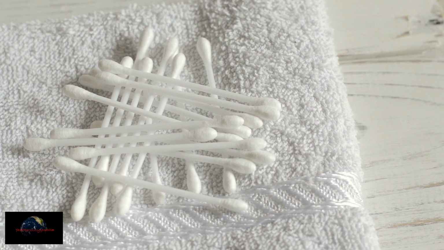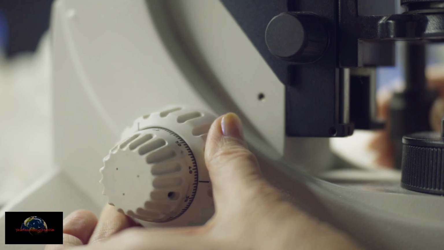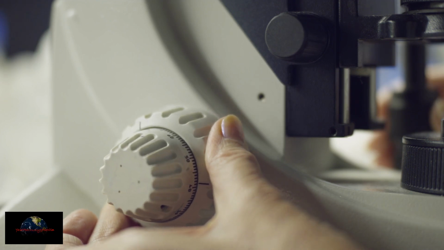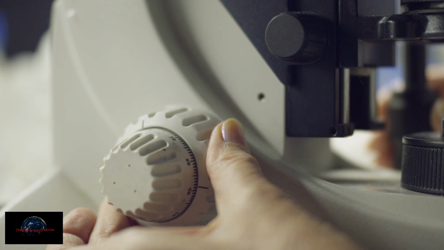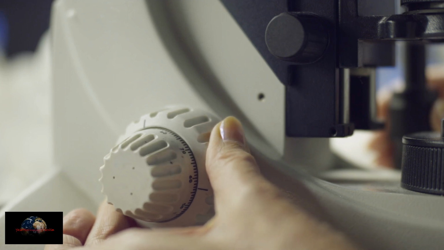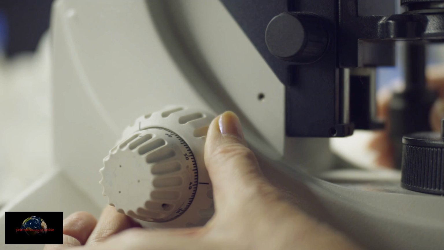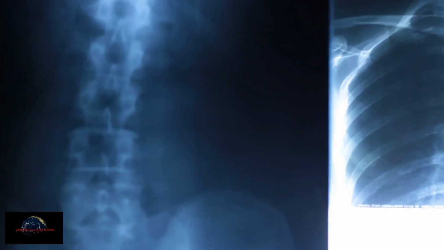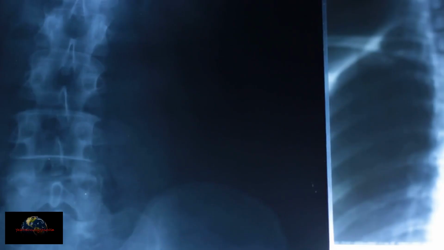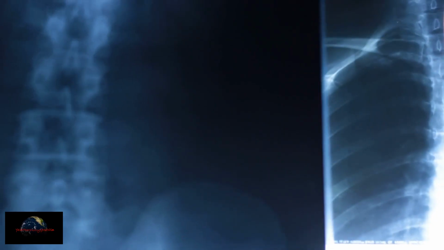Next, you can have a complete blood count, CBC, liver function test, LFT, and renal function test. Leukopenia is usually present in severely ill patients. ALT and AST levels will also increase if there is liver damage, and blood urea nitrogen and creatinine will increase in case of severe kidney problems. Moreover, a chest X-ray can be performed to look at the condition of the lungs.